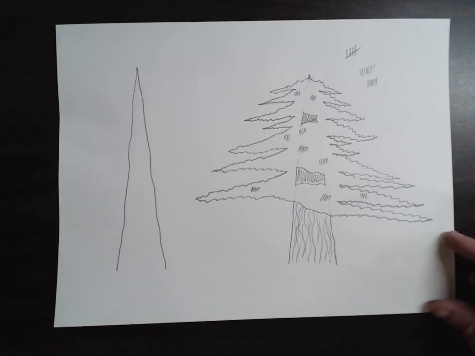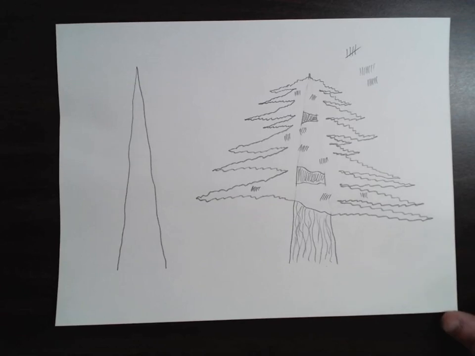So good job going through that process on drawing a pine tree. Excellent.